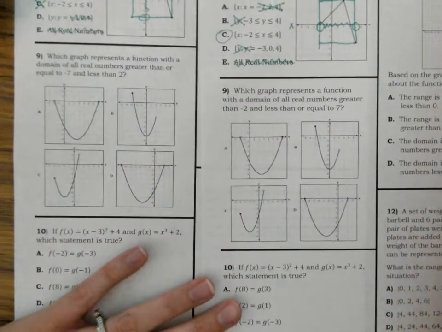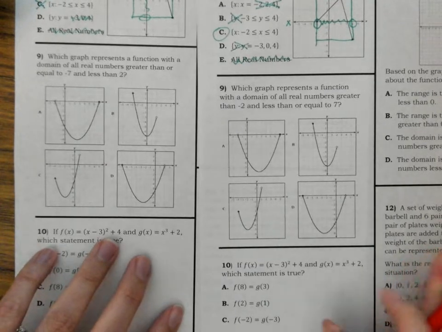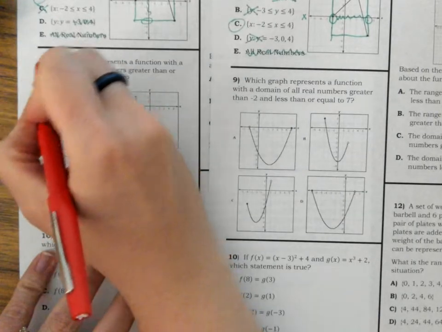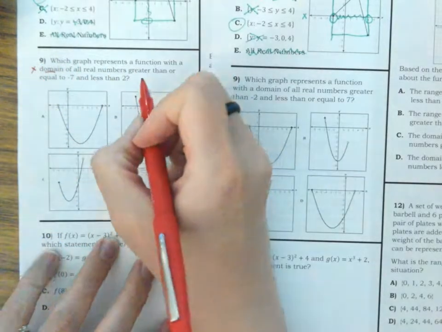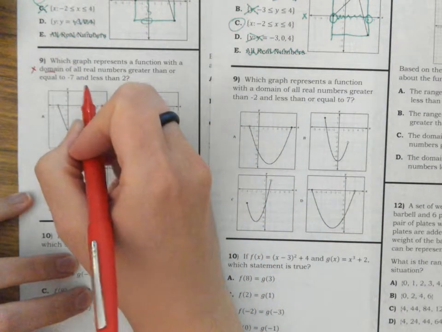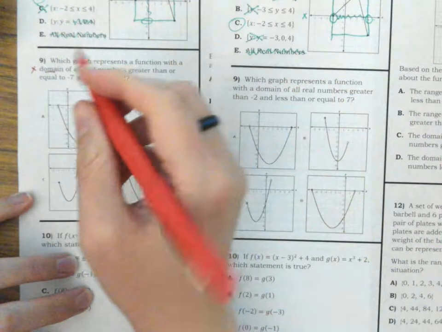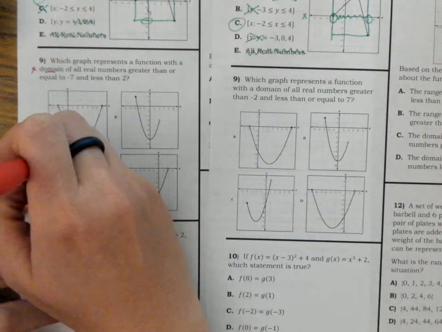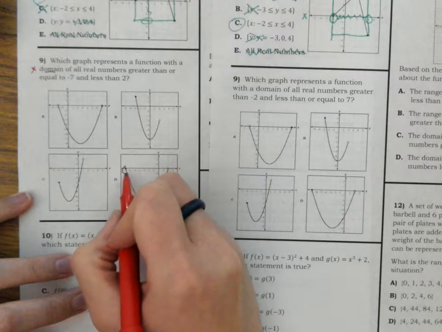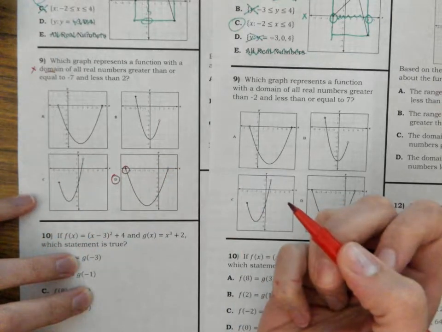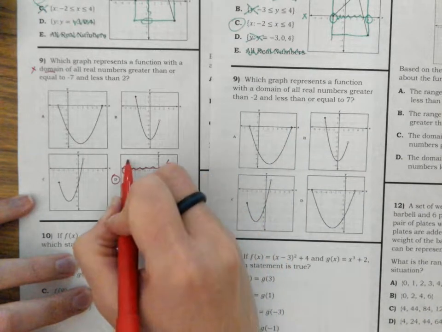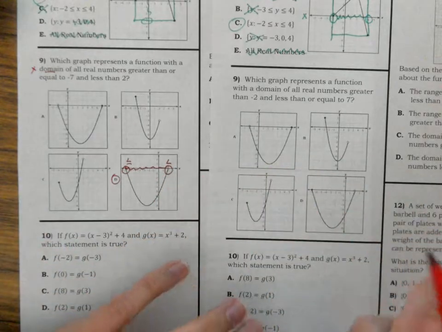Down on number 9, let's look at version A first. Version A says which graph represents a function with a domain, domain is your x, of all real numbers greater than or equal to -7 and less than 2. So my x has to start at -7, which the only x value that even starts at -7 is letter D. And it goes from -7 all the way to 2, and the 2 is less than and the -7 is equal.